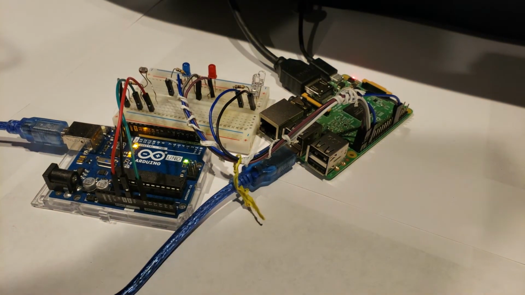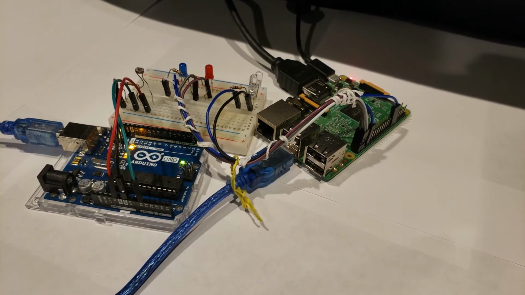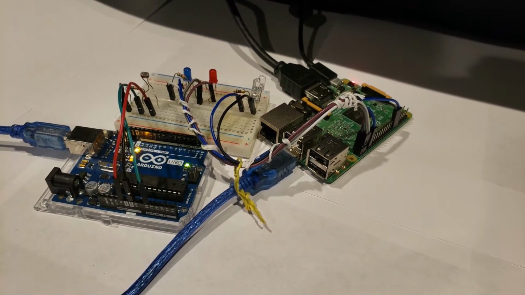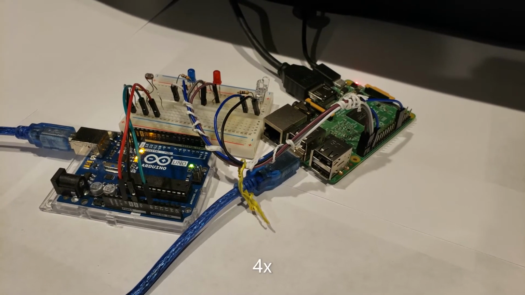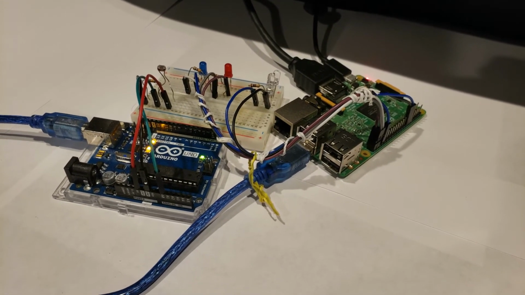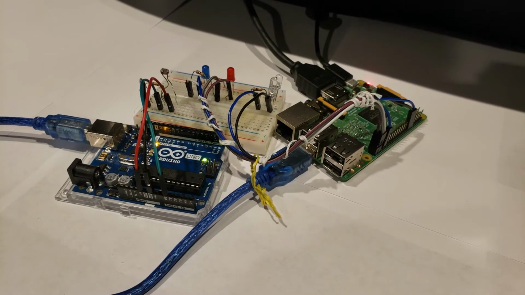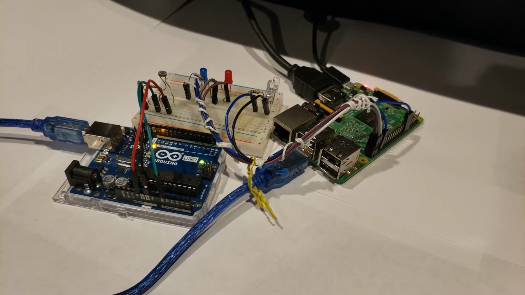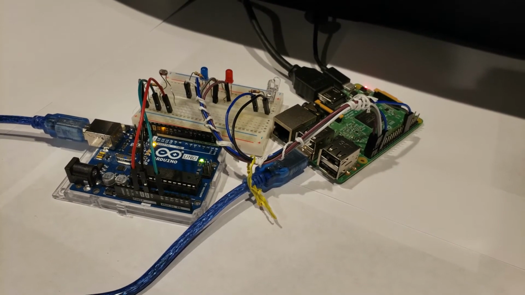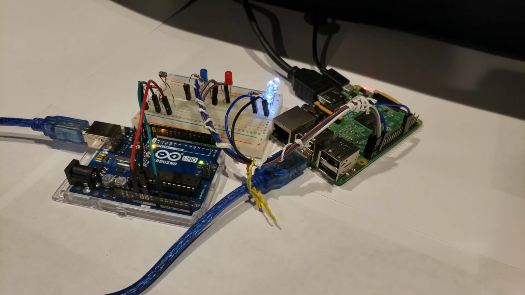The Raspberry Pi maps the value from 0 to 100, and this value is used to modify the brightness of the LED by using the pulse width modulation pin of the Raspberry Pi. If the value is close to 100, the LEDs will go off, and if the value is close to 0, the LEDs will go on, and vice versa.